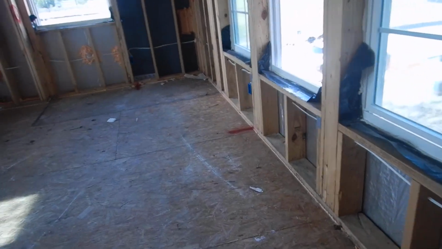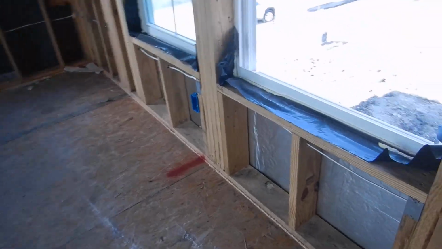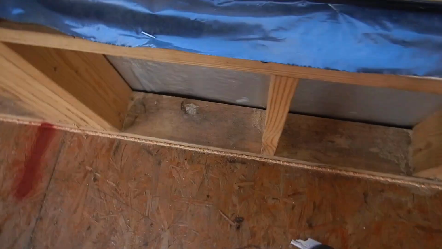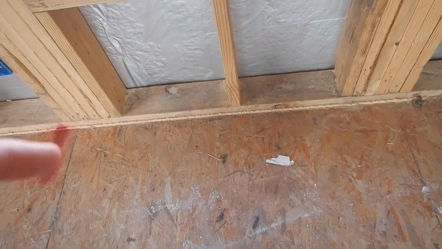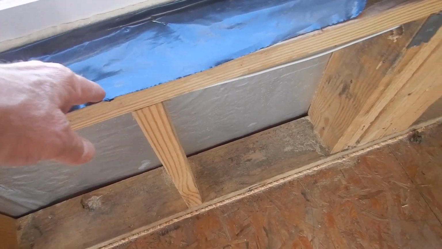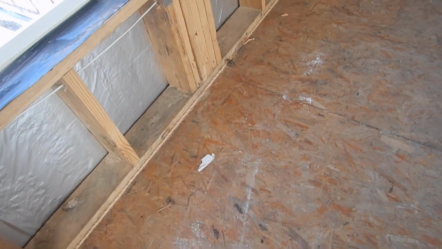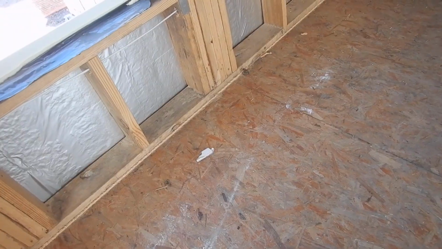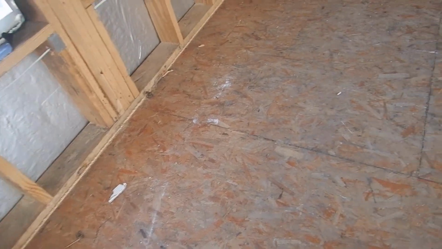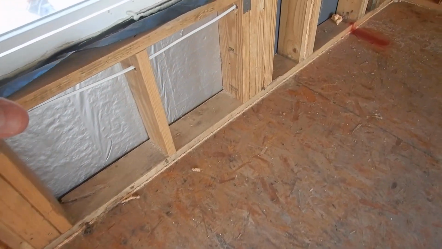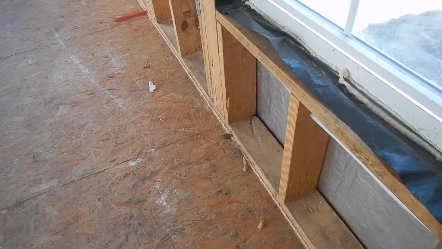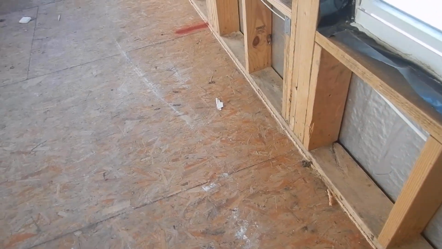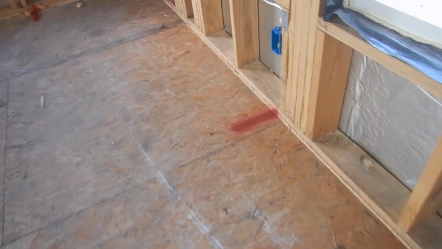Now here's a time for a discussion about windows. A window higher than 72 inches from the ground should not be any closer to the floor than 24 inches. And these windows are about 22 inches from the floor. And we're going to put floor covering in here, so they're even going to be closer to the floor once we put the floor covering in. So you might want to talk to the code inspector about this, because here's what I've learned.